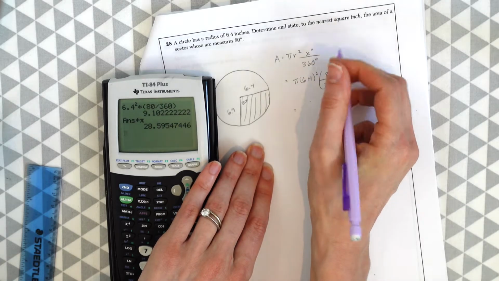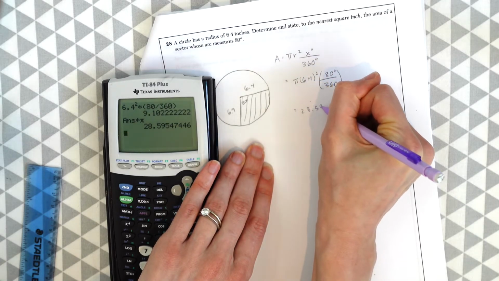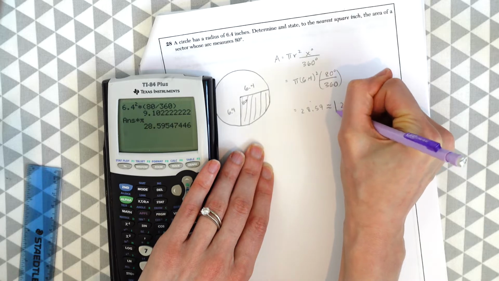And they want it to the nearest square inch, so this will be 29.